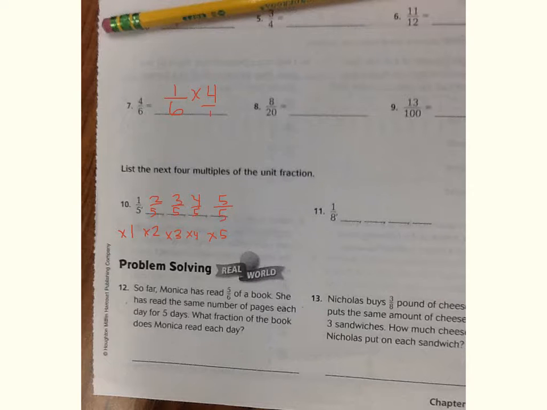Okay, number 12. So far, and we're going to do CUBES as we read this, right? Okay, ready, set, say. So far, Monica has read 5/6 of a book. She has read the same number of pages each day for 5 days. What fraction of the book does Monica read each day? So, question mark, thank you.